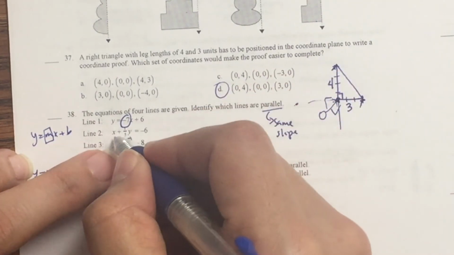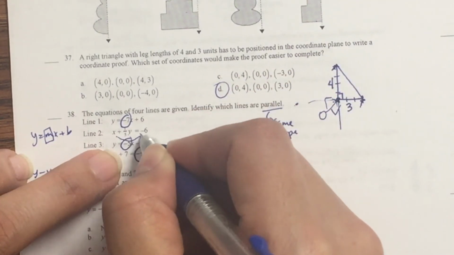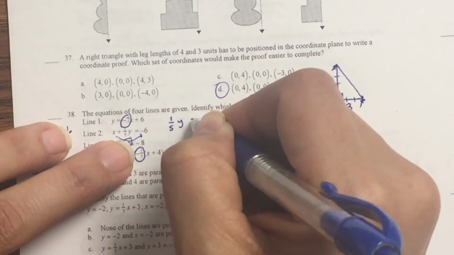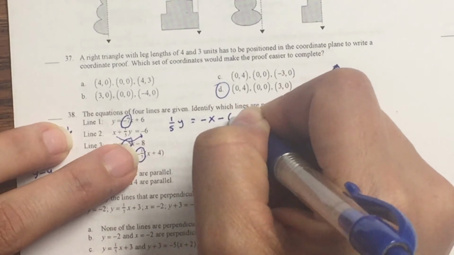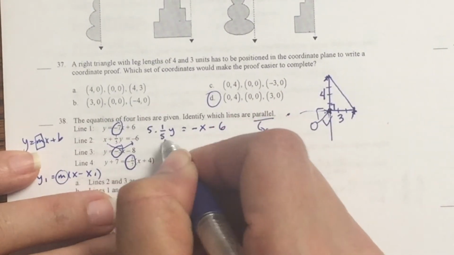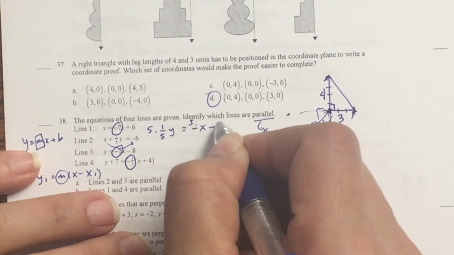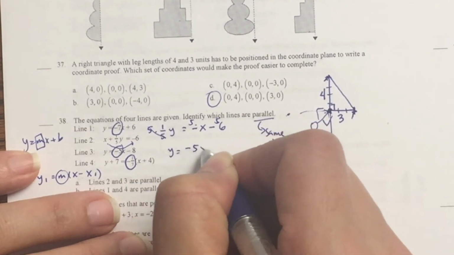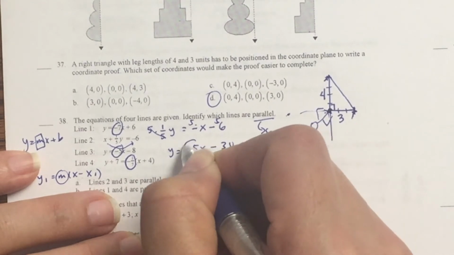So I'm going to take x to the other side. So it's going to be 1/5 y equals negative x minus 6. Multiply everything by 5 to get rid of this fraction. So you're going to get y equals negative 5x minus 30. And that's my slope.